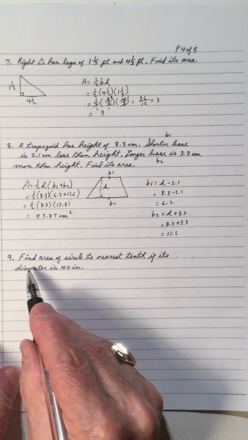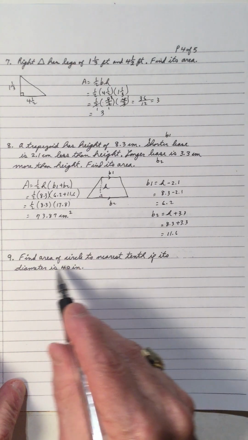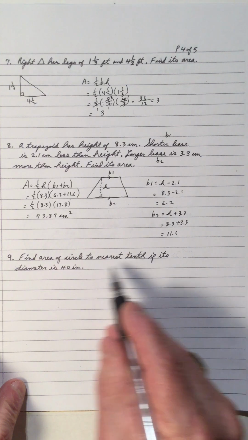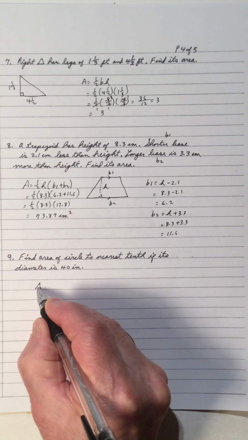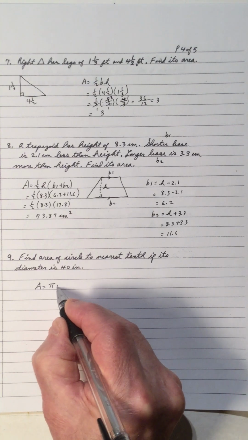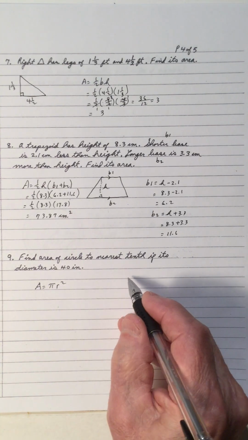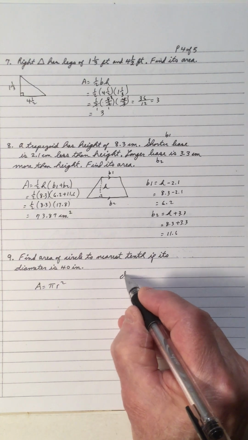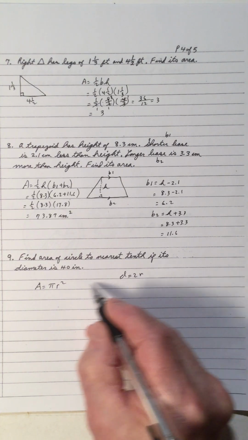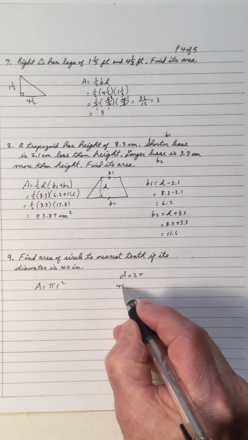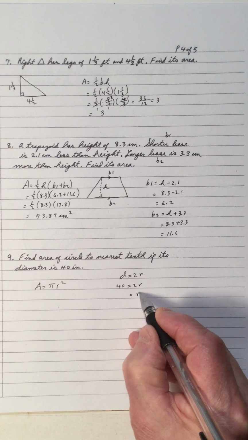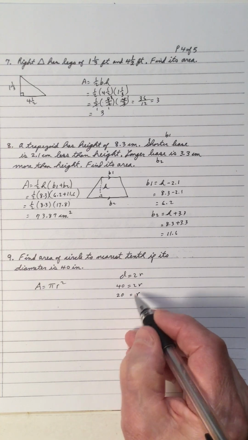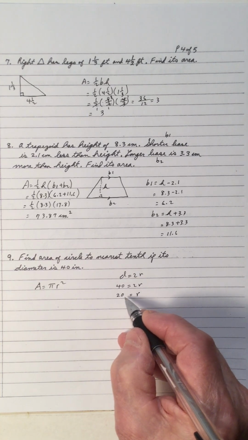Number 9, find the area of a circle to the nearest tenth if its diameter is 40. So the area of a circle is pi r squared. But we have the diameter, so the diameter is twice the radius. The diameter is 40. So if you divide by 2, you get r, 20. So the radius is 20.